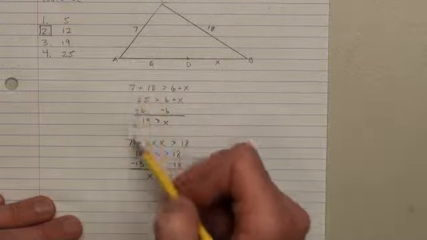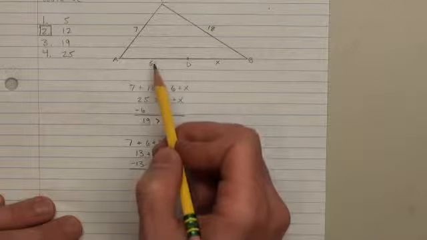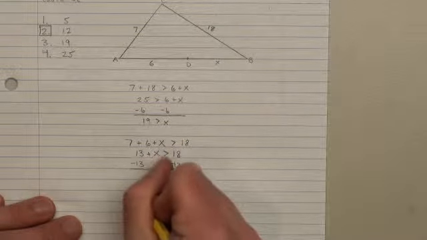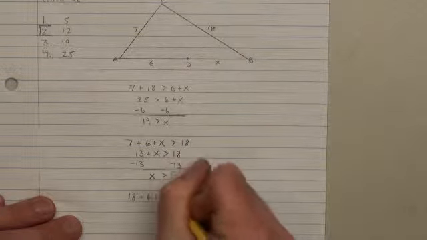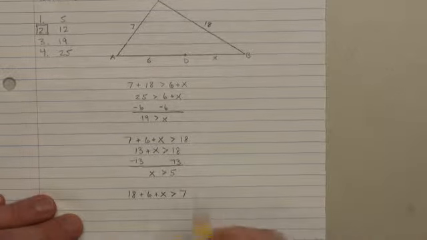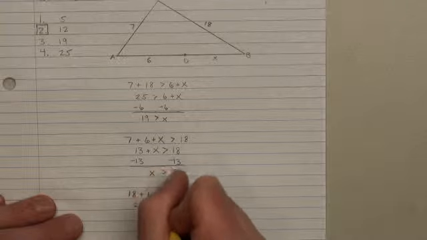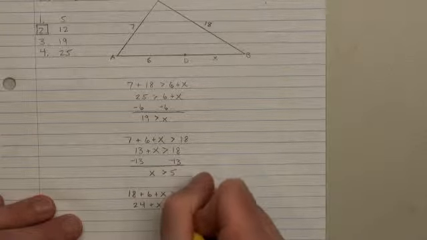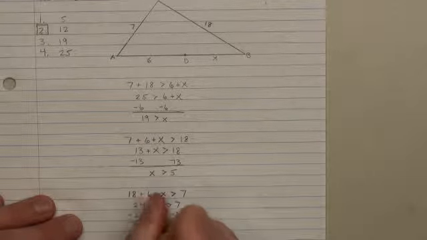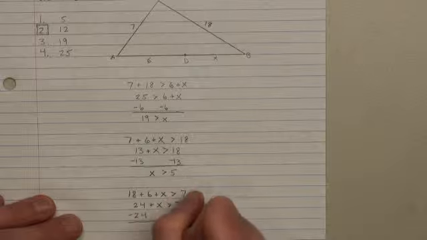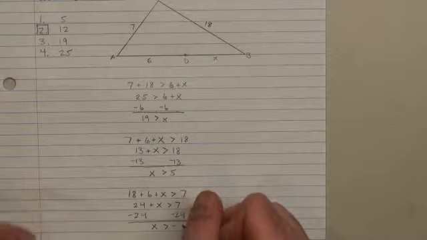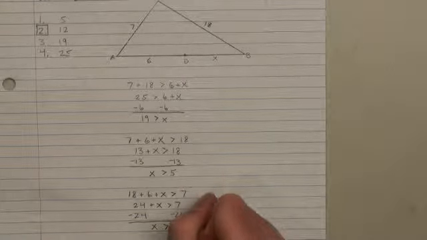So we used 7 both times. Now we got to use the other 2 sides. So now we'll do 18 plus 6 plus X, and that must be greater than 7. That's the last combination that we didn't try yet. 18 plus 6 is 24, so 24 plus x must be greater than 7. Subtract 24 from both sides, and x must be greater than negative 17.